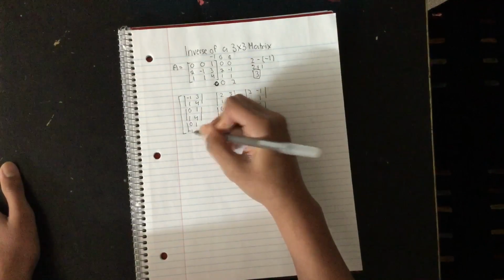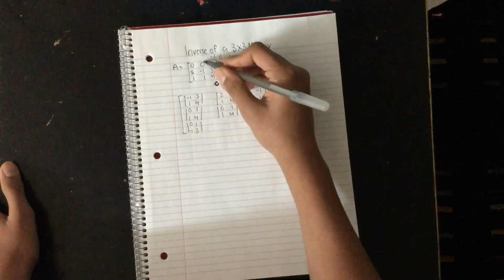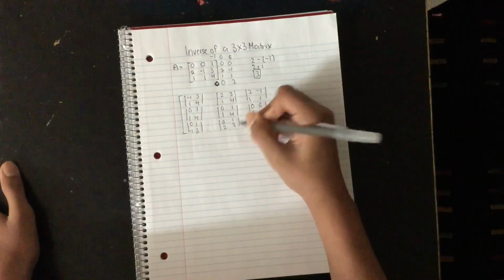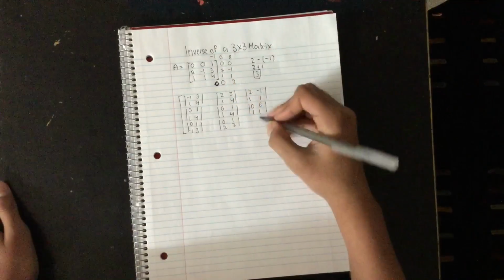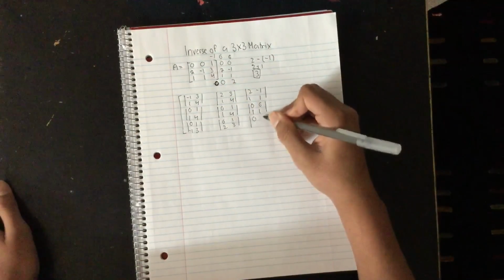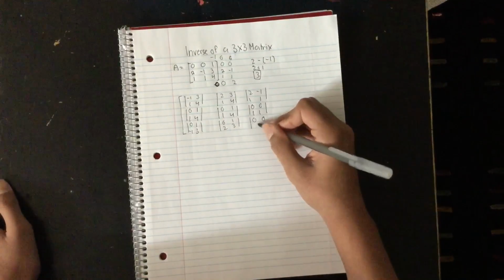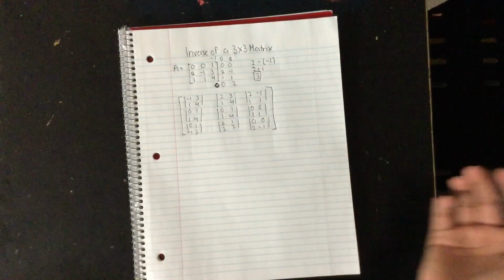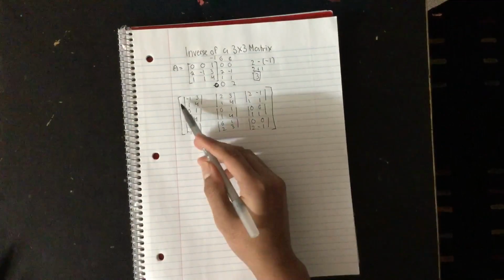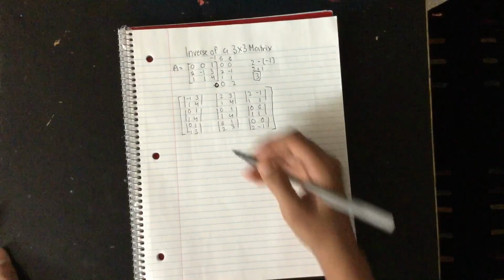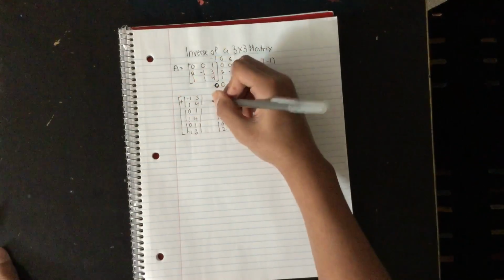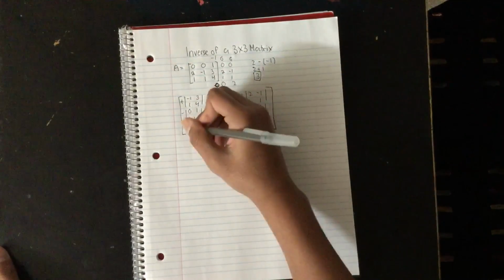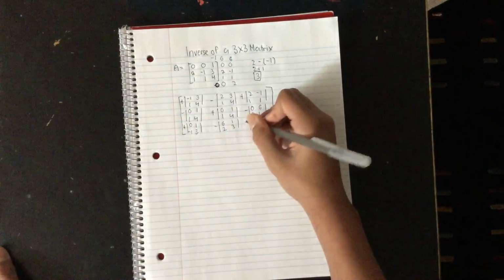0, 1, negative 1, and 3. Next one would be 0, 2, 1, and 3. And the last one would be 0, 0, and 2, and negative 1. So that is kind of going to be our new matrix, but now we're going to do the little plus minus checkerboard pattern like we did in our last video. So it'll be plus, minus, plus, minus, plus, minus, plus, minus, plus.